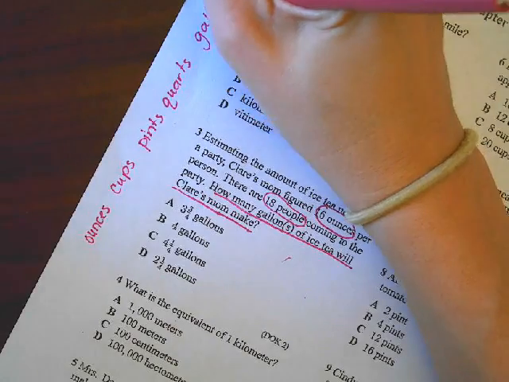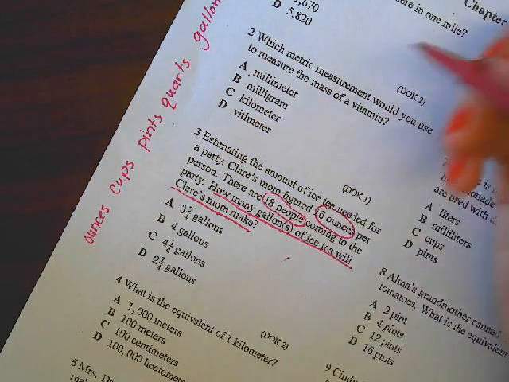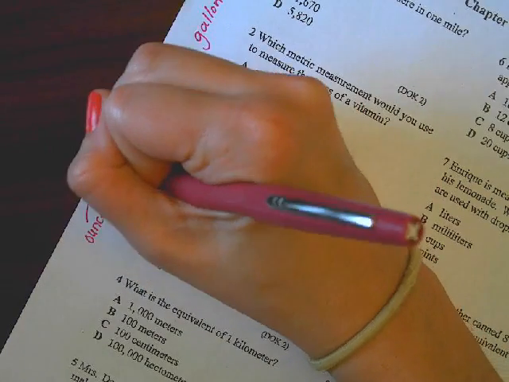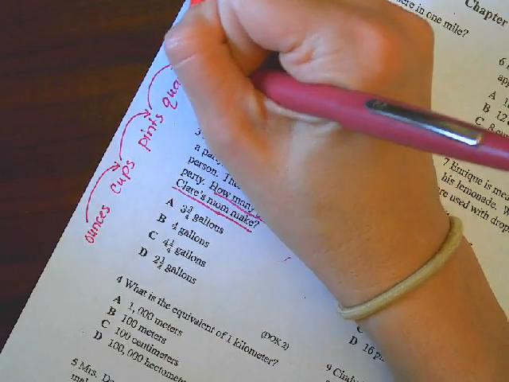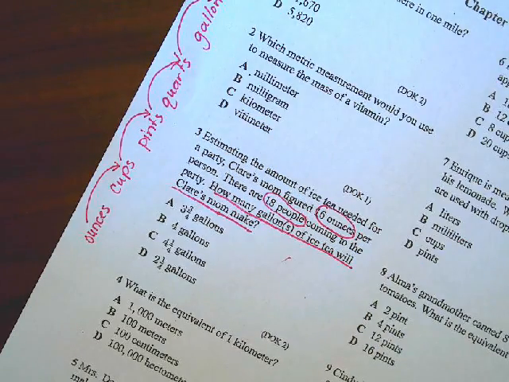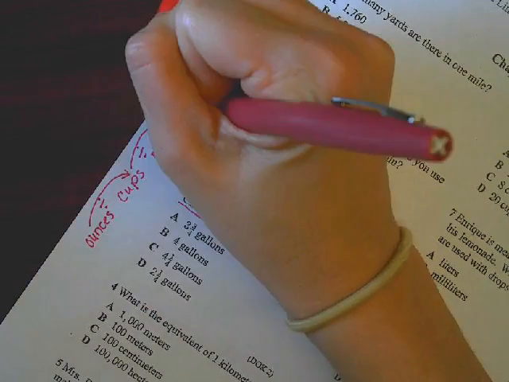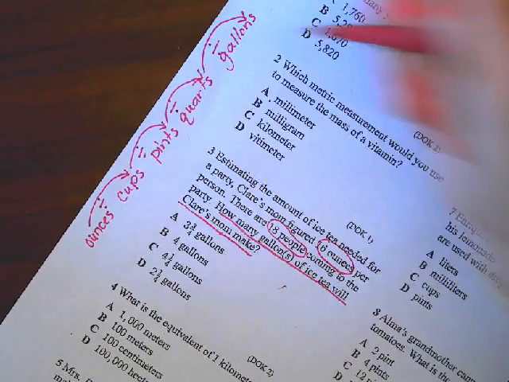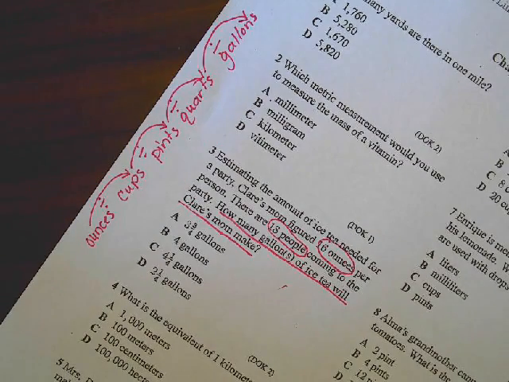Okay. And we know that they're wanting us to go from ounces to gallons. When we go from small unit of measure to a large unit of measure, what operation do we do, Mackenzie? Divide. Very good. And then, how many ounces are in a cup, Fi? 8.